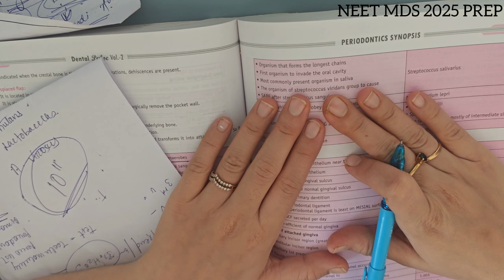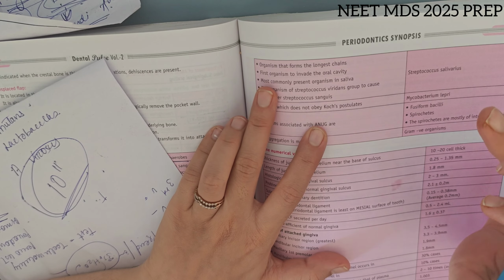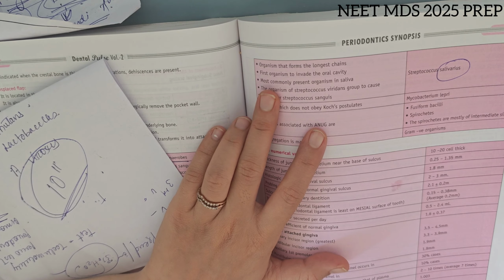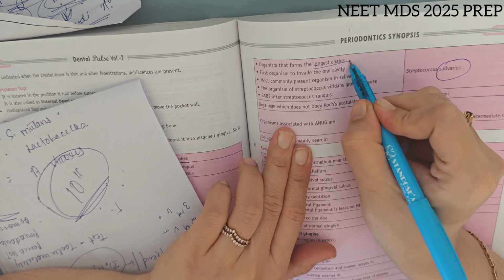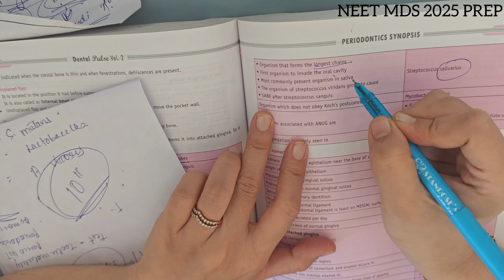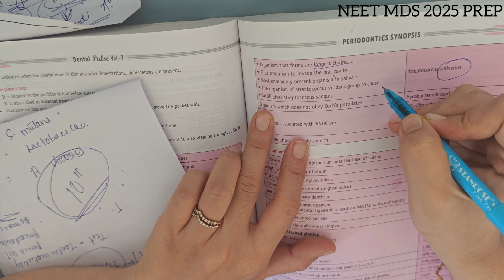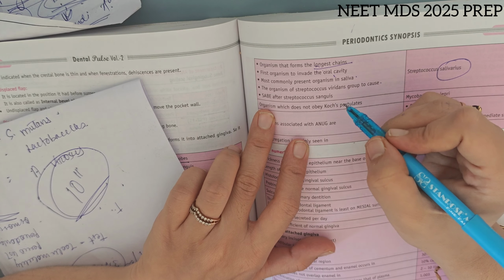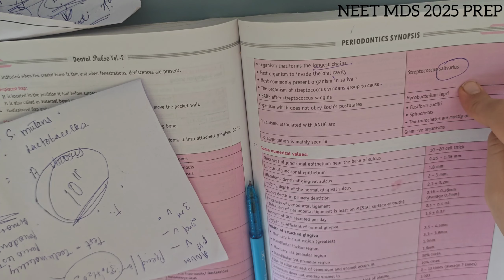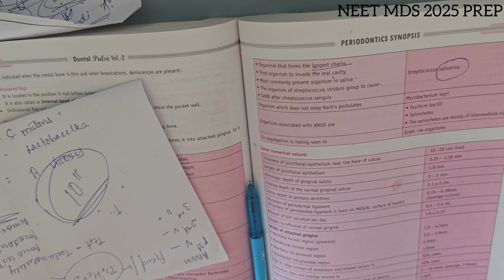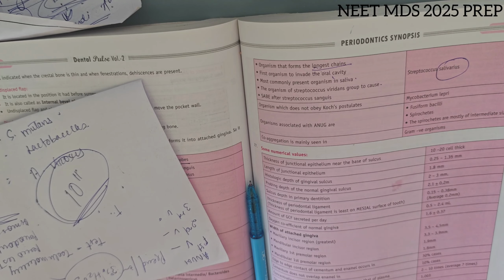Now, the organism that forms the longest chain. We are talking about Streptococcus salivarius. It is the organism that forms the longest chain, the first organism to invade the oral cavity, and the most commonly present organism in saliva. Among the Streptococcus viridans group, it comes next after Streptococcus sanguis. Got it? We are talking about salivarius.